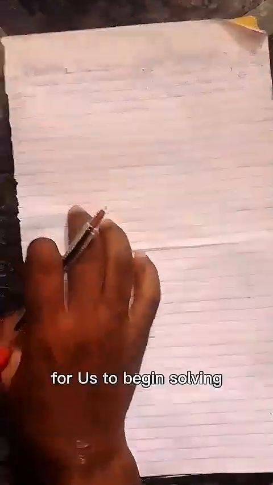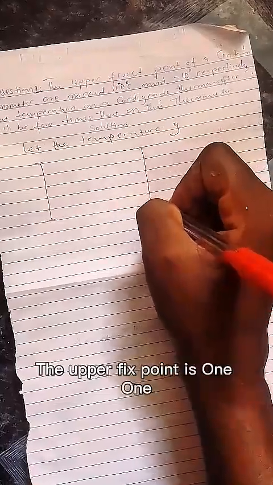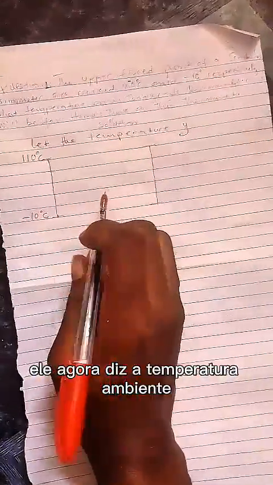For us to begin solving, let the unknown temperature be, let's say y, it can be anything. So if we let the temperature be y, on a diagram, let's say we have a centigrade scale like this. From the question, we were told that the upper fixed point is 110. That means on this place we have 110 degrees Celsius, and on the lower fixed point we have minus 10 degrees Celsius. So at what temperature? The unknown temperature we are looking for is y.